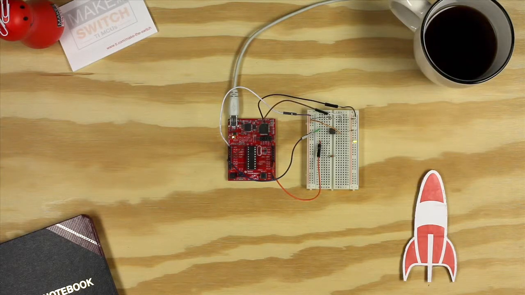In this example, we will calibrate the value of an analog sensor. A photoresistor's analog value will be used to fade an LED. To ensure the appropriate minimum and maximum values of the photoresistor are appropriately defined, the calibration routine, which is initiated by a button press, will be used to configure these values.